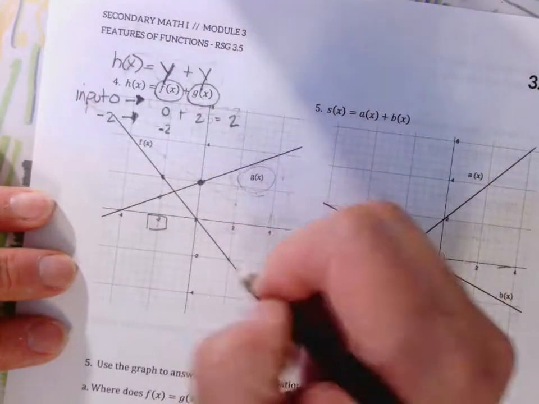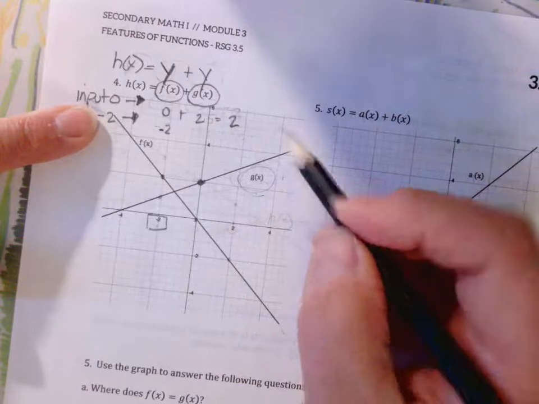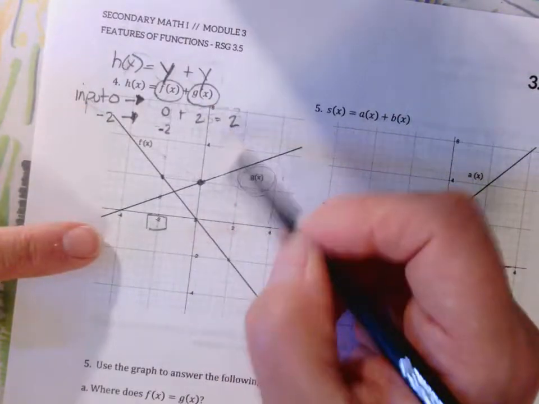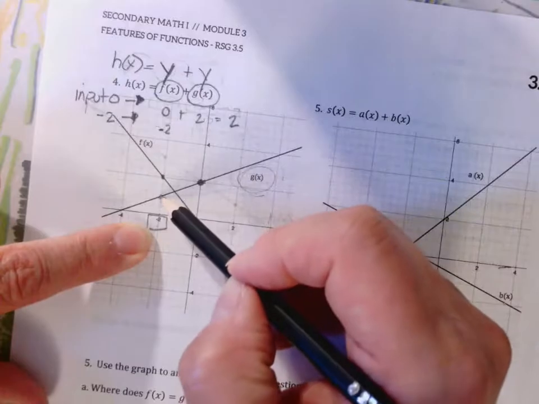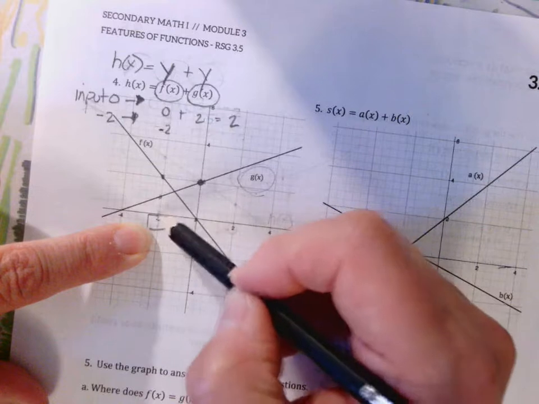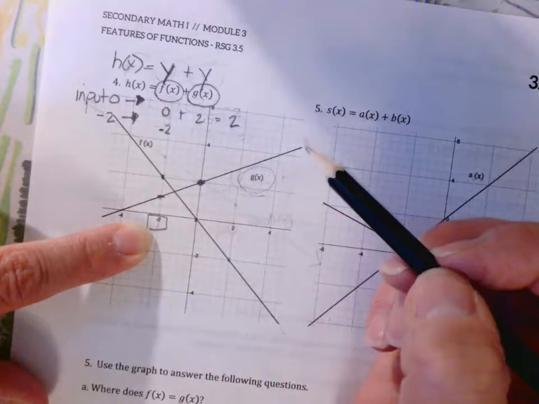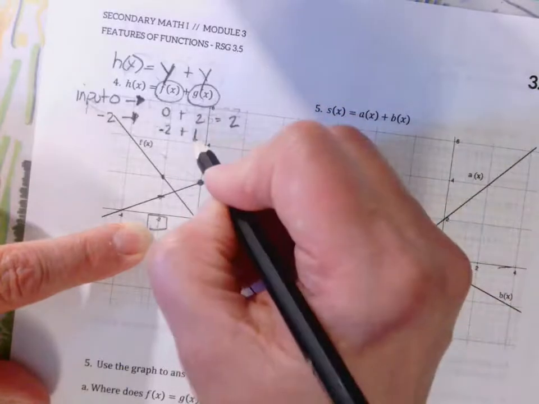So I know what f of x is when my input is -2. I need to know what g of x is when my input is -2. If I look at this line, it's halfway in between 0 and 2. So it looks like right there, there's a point at (-2, 1).